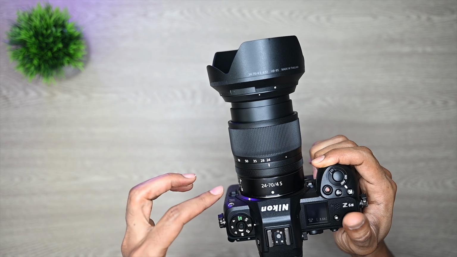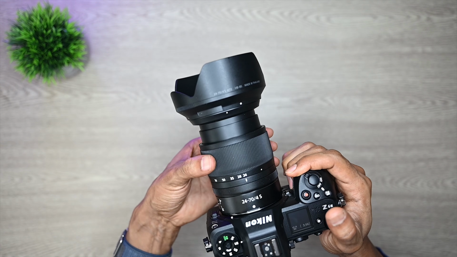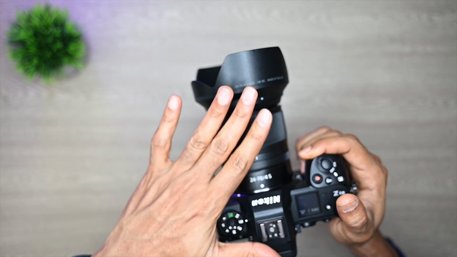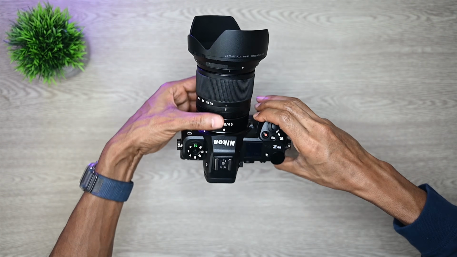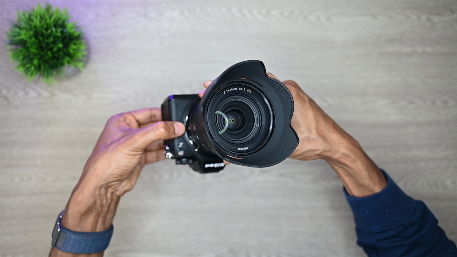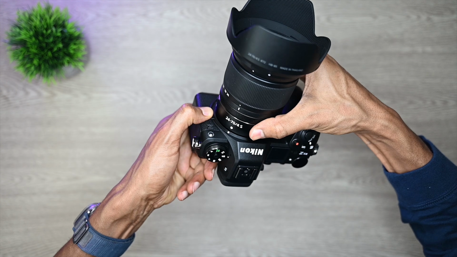The lens I'm using right here is the 24-70 f4. It came as a bundle when I purchased the camera online from Nikon store. To detach it, press the release button, align the white marks and rotate to remove.